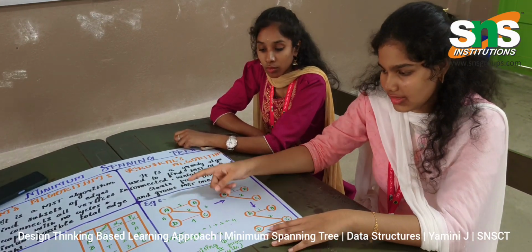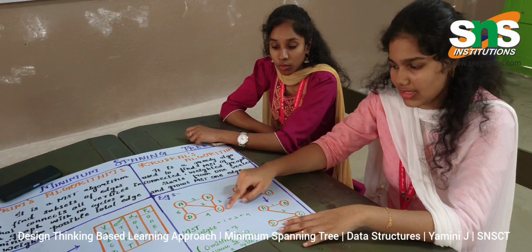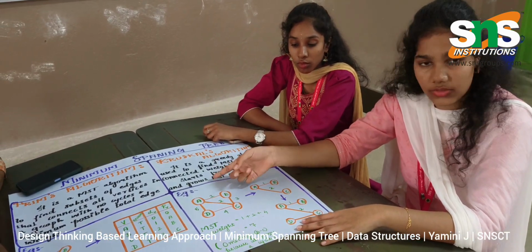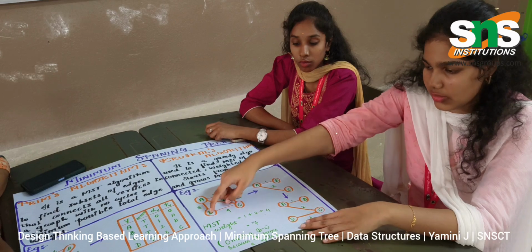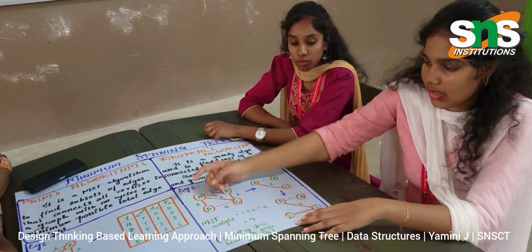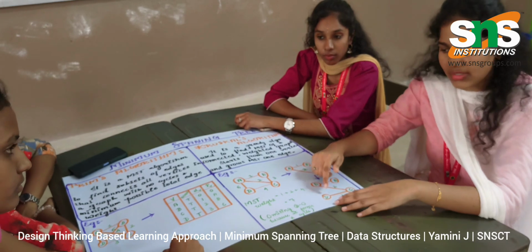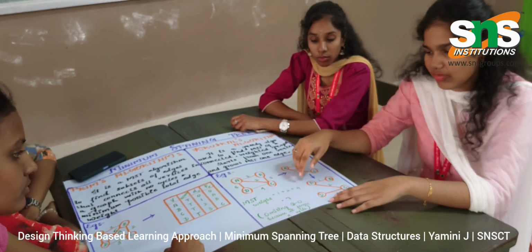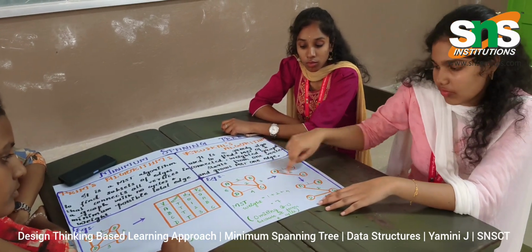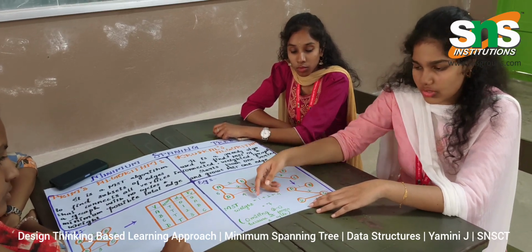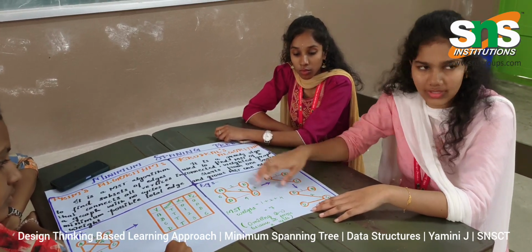If we take the vertices B and C, it is 3 and it forms a loop, so we should avoid it and take the next number. So C to D, that is 4, and from A to D it is 5, which we should avoid because it forms a loop. At last we add all these shortest edges, which are 1, 2 and 4. So the final answer is 7 for this example.